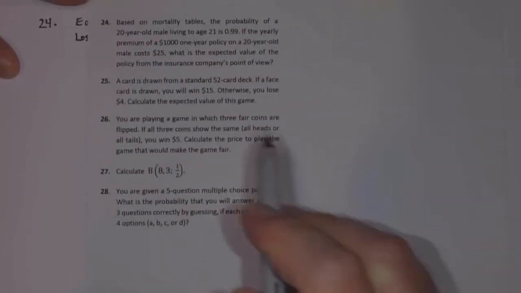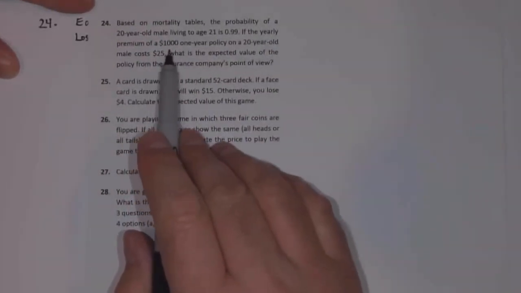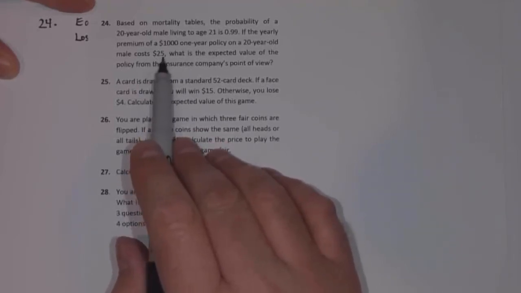Okay, so again, this is because the $1,000 policy costs $25 that they're charging.